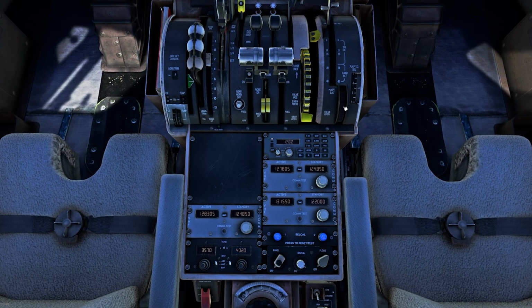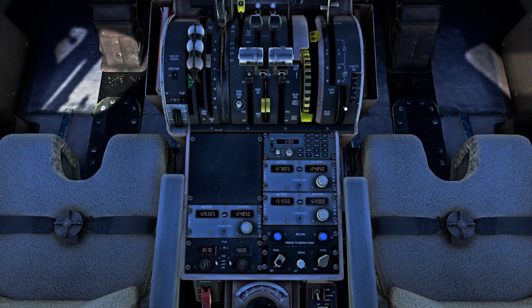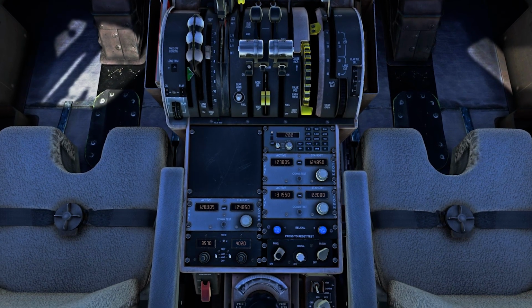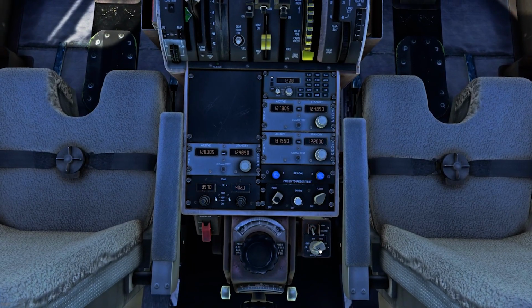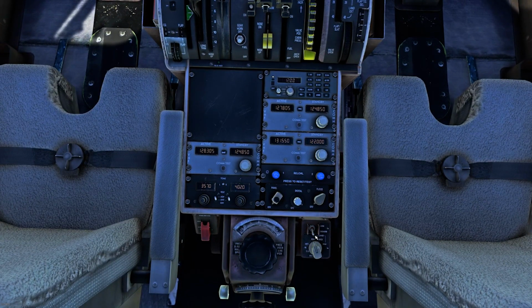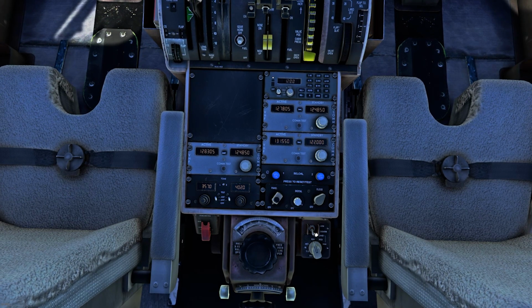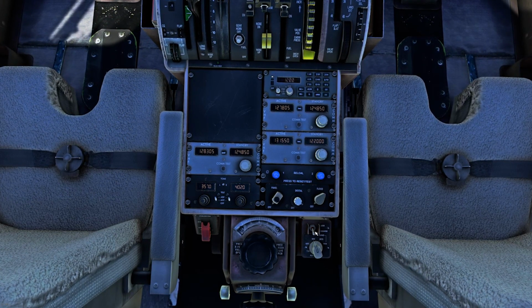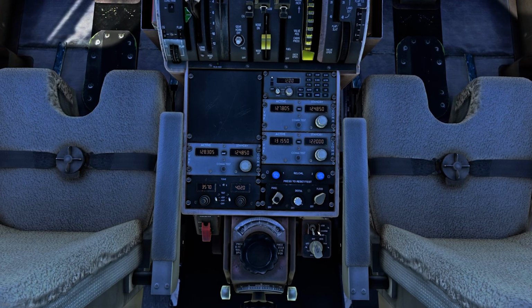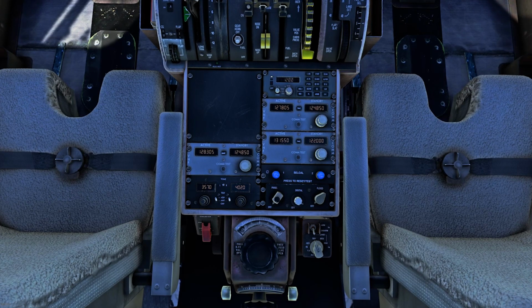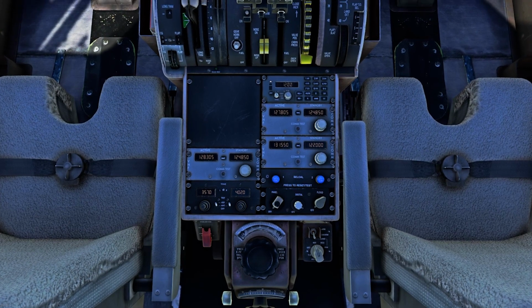So on our flaps selector, we want 5. So we can select flaps 5 coming into Tulsa. We'll also go ahead and set up our auto brake. Shouldn't need more than auto brake minimum. Now, we can't arm it until we're fully configured for landing. If you try to arm it right now, it won't let you do it. You have to wait until gear down, full flaps, speed brake armed, all that, and then you can arm the auto brakes.